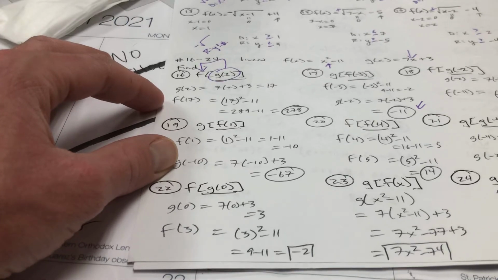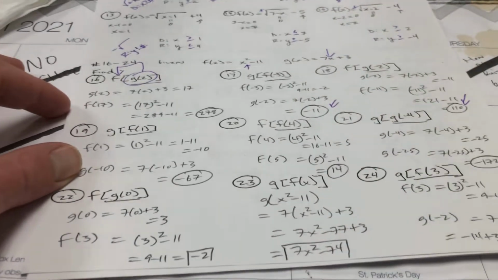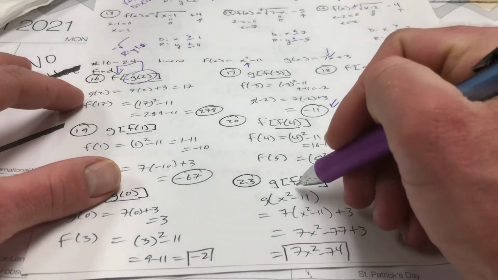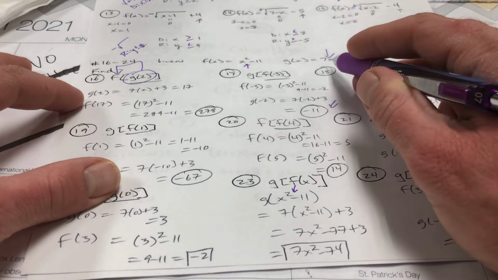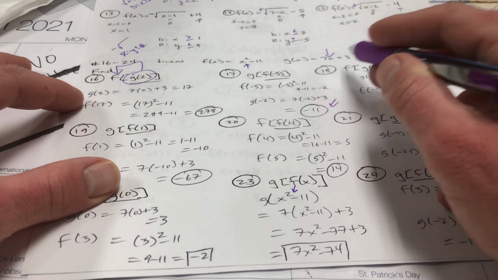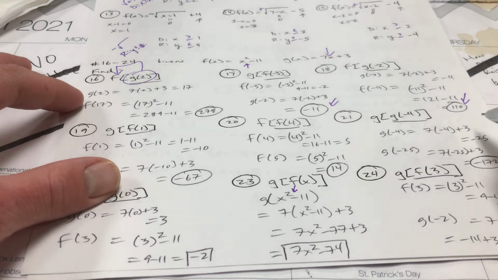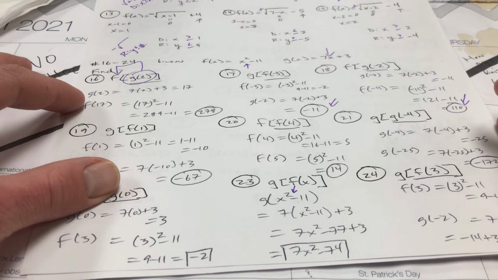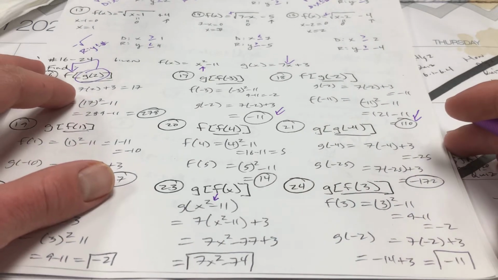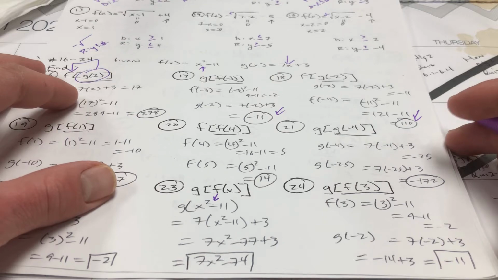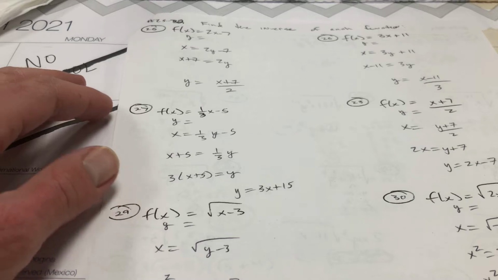g of 0 is 3. f of 3 is negative 2. All right, so g of f of x. f of x is x squared minus 11, so I plug all that in for x right here. It's going to be 7 times what I plug in for x, x squared minus 11, plus 3. I'm left with that expression, 7x squared minus 74. f of 3 is negative 2. g of negative 2 is negative 11.